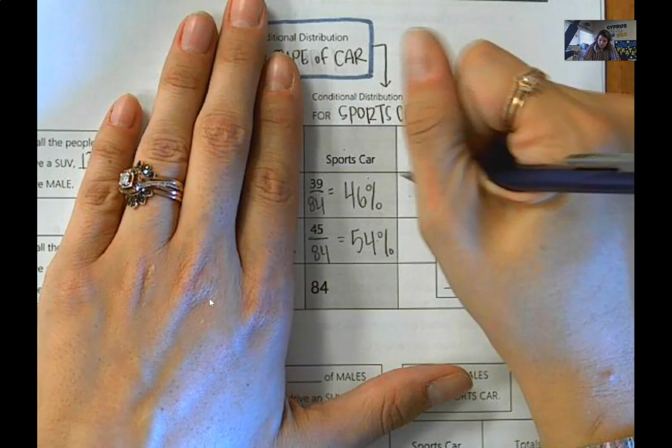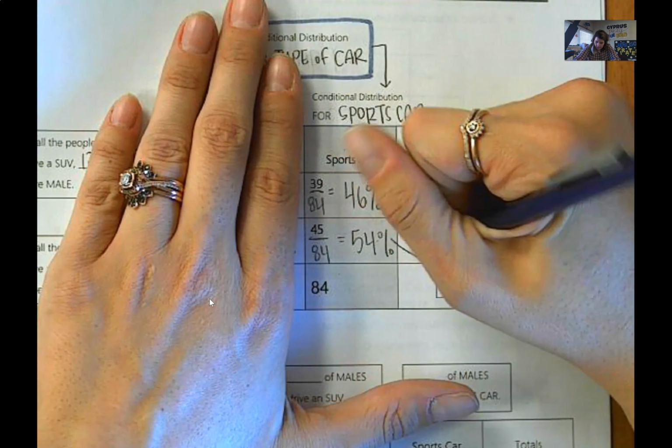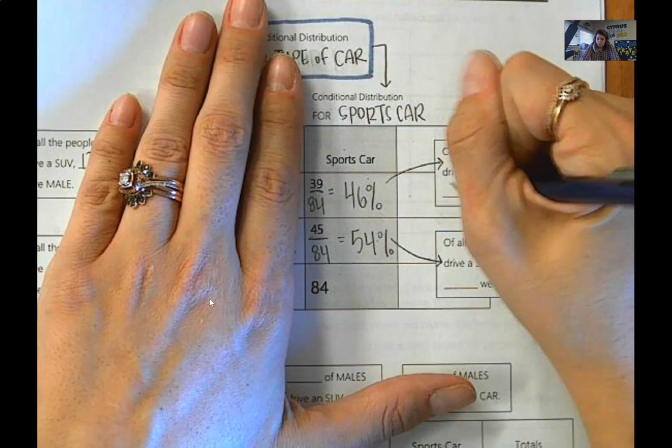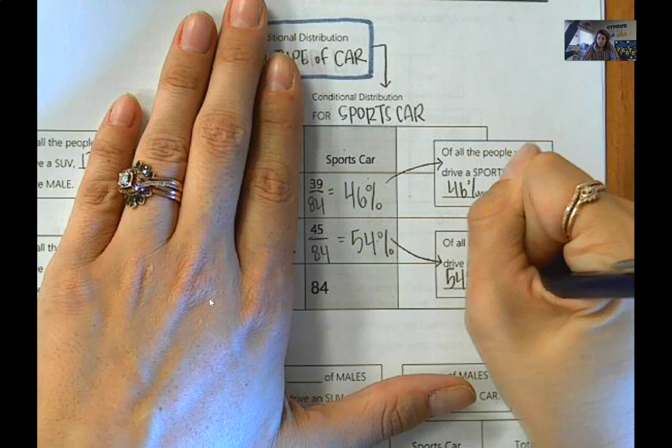And then these description boxes are the same idea. Of all the people who drove a sports car, 46% were male, 54% were female.